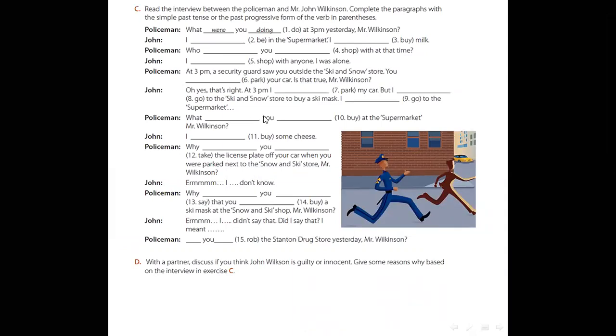Exercise number C, page 31. Read the interview between the police and Mr. John Wilson. Complete the paragraphs with the simple past tense or the past progressive form of the verb in parentheses. Can you describe this picture? Excellent. It's a policeman who tries to catch a thief. Okay? Very good.